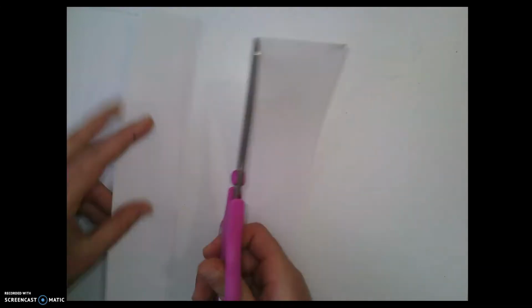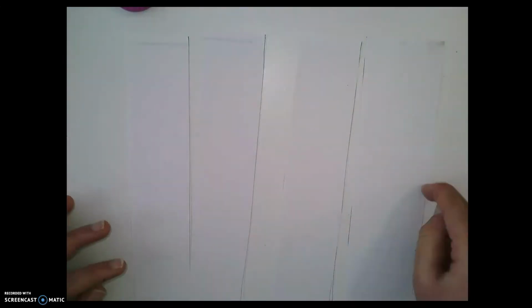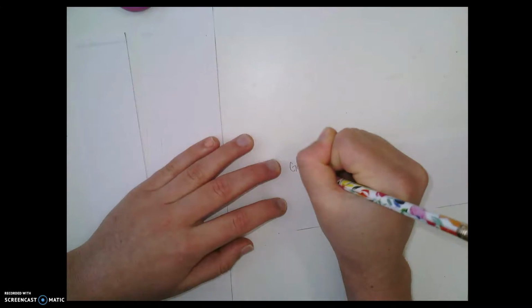And then you are going to take the largest strip. So you remember, I have one strip that's a little bit bigger than all the others. For me, it was this one on the end. I am just going to write on one side of it. I'm just going to put game board so I don't forget that my bigger piece is my game board.